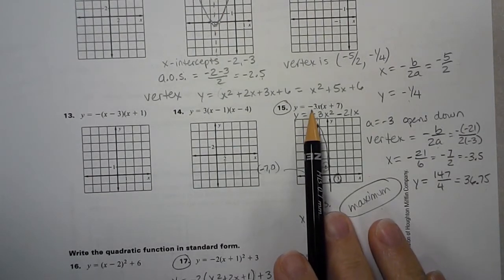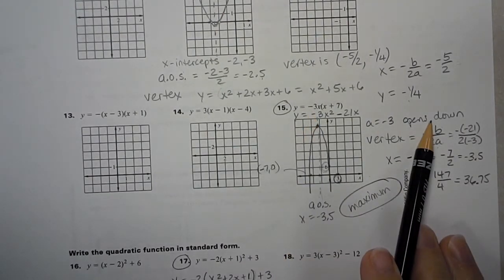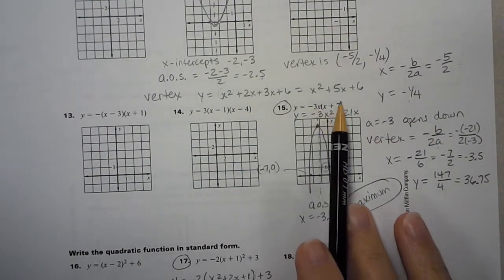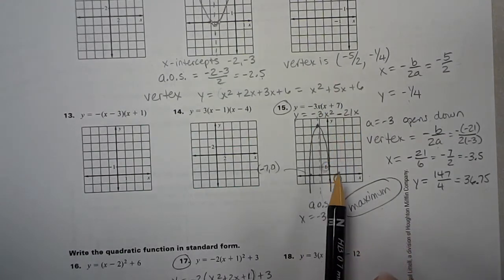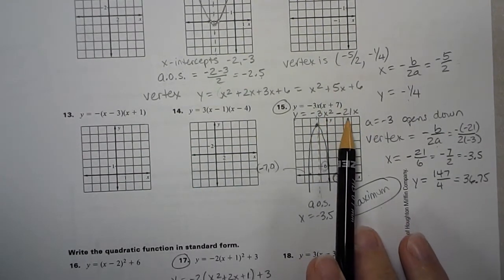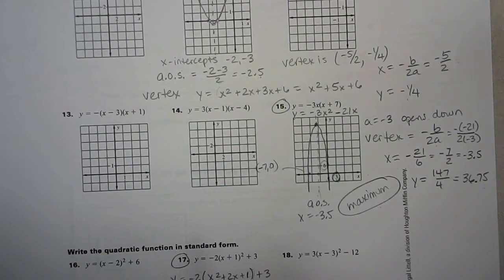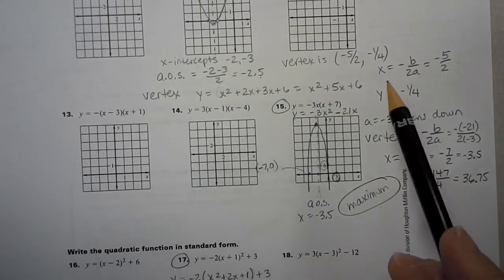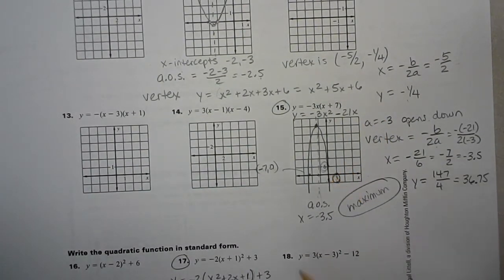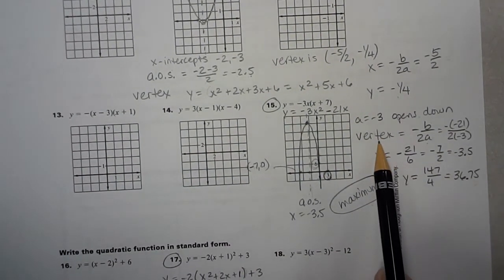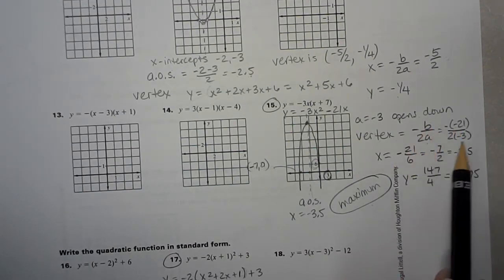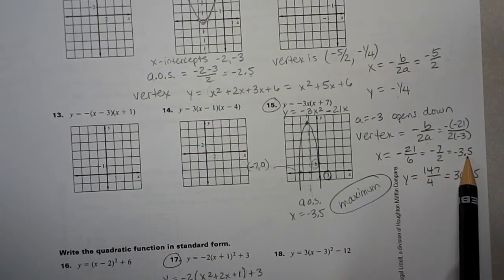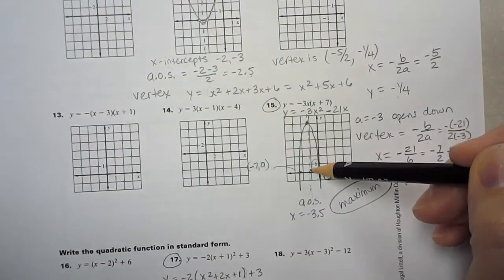Down here we do the same thing. A is negative, so it opens down. It's not really in the right form here, so we have to multiply it out, and we can put it in the standard form of A with B and C. So we know our y-intercept is C, which is 0, so that's where it crosses the y-axis. But if we want to find our vertex, we go back to our formula we were using before, plug in B and A. In this form, we find out that x is -3.5. That's also our axis of symmetry.